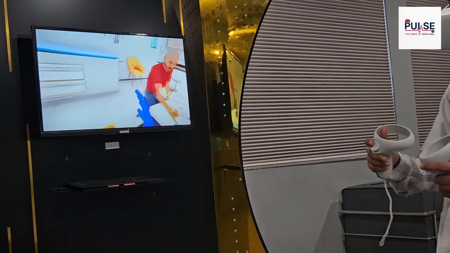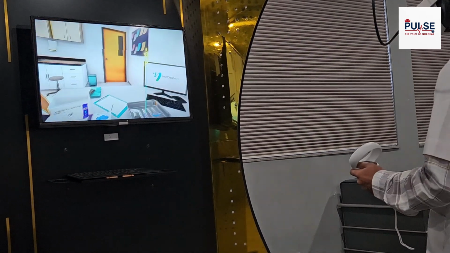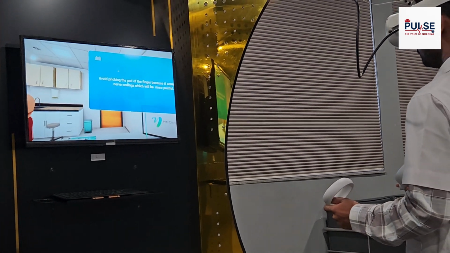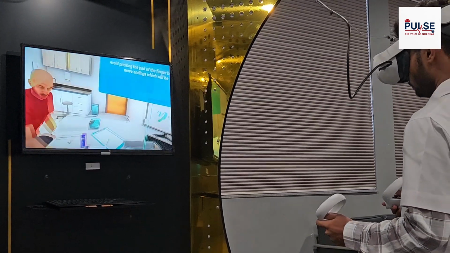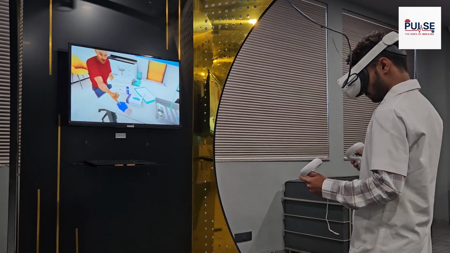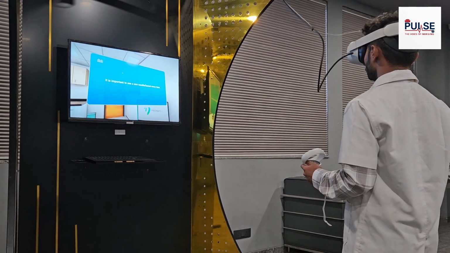Now we are going to learn about the lancet. Tap on the N button to get started. Avoid pricking the pad of the finger because it contains more nerve endings which will be more painful. It is important to use a new needle or lancet every time.